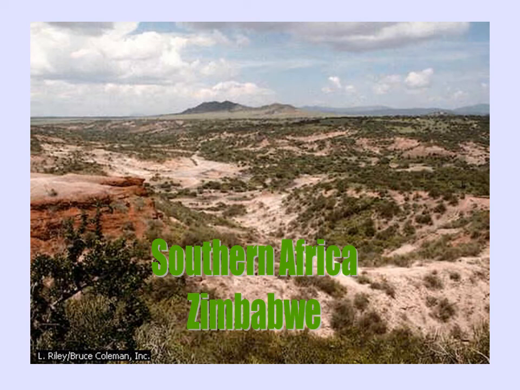Now this is a pretty good picture of what Zimbabwe looks like. So you can see it's pretty desolate. Things don't grow there super well, and this is going to dictate what type of life the people in Zimbabwe will live then and now.